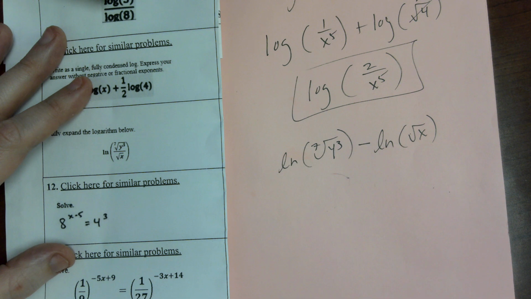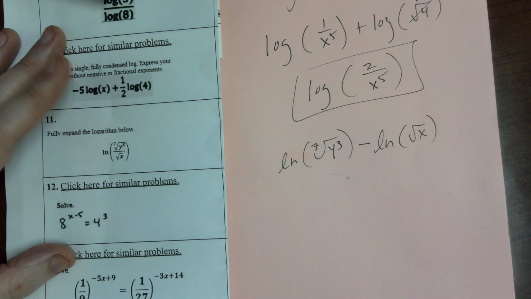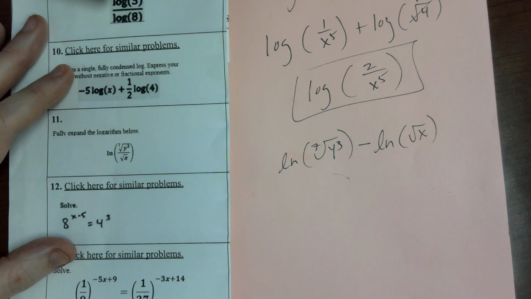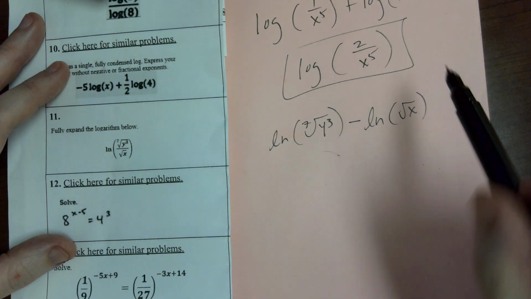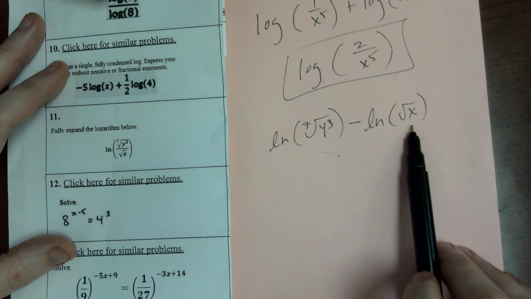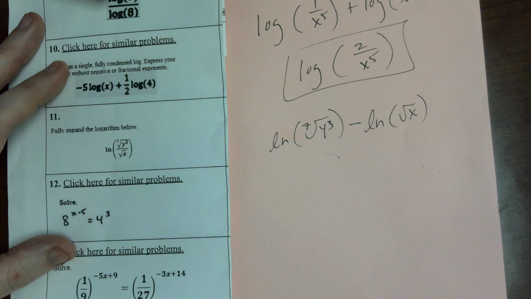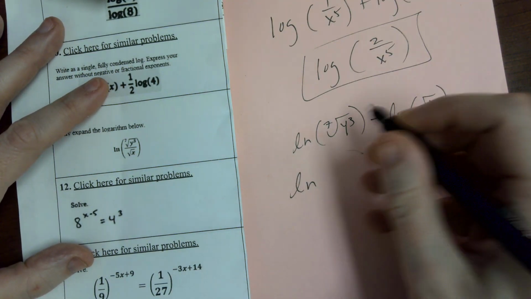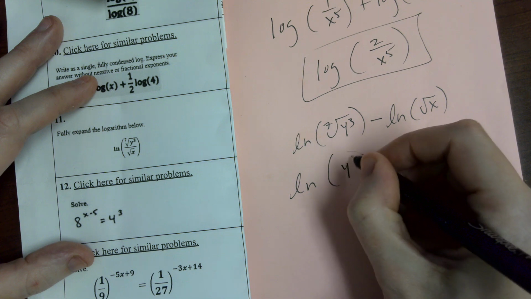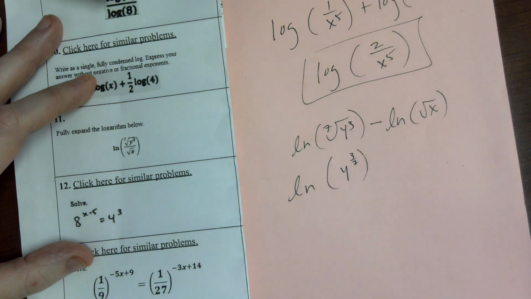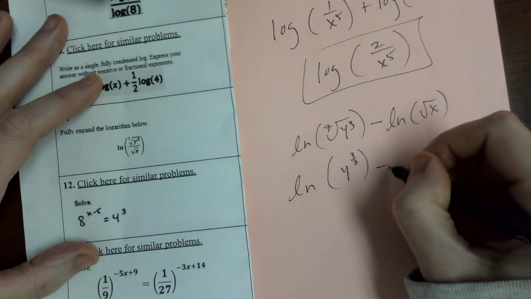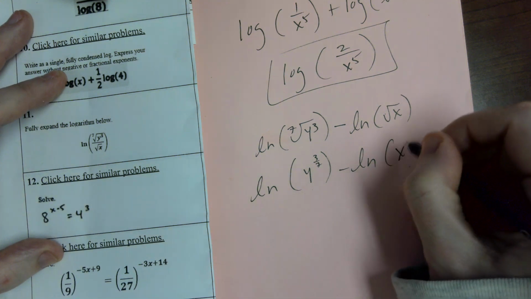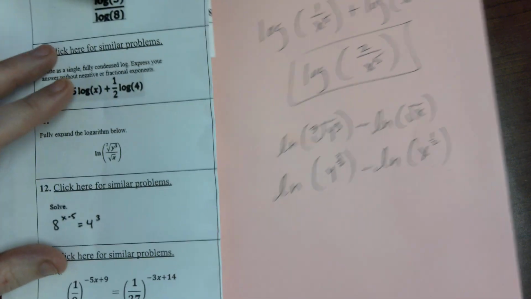Okay. And so to fully expand, we need to bring any exponents that are inside of the log out front. And if you see a radical, guys, that is actually like a hidden exponent. So this is y to the 3/7, and then this is natural log of x to the 1/2.